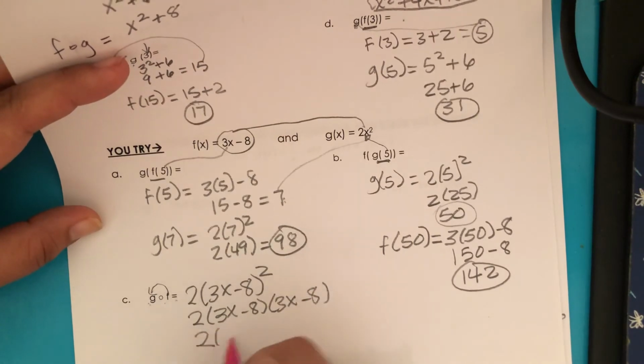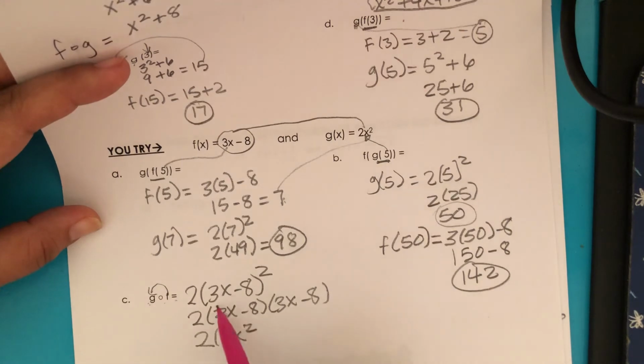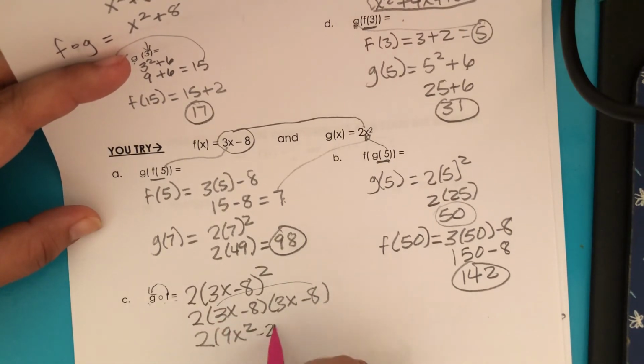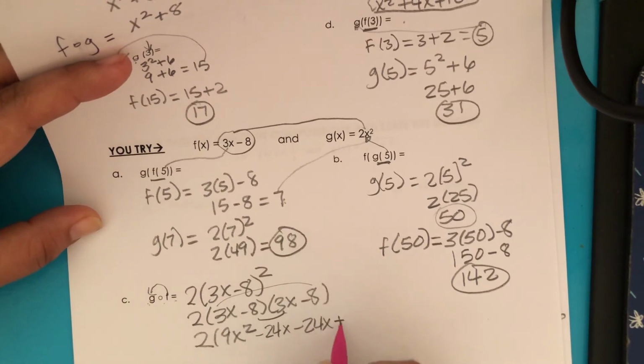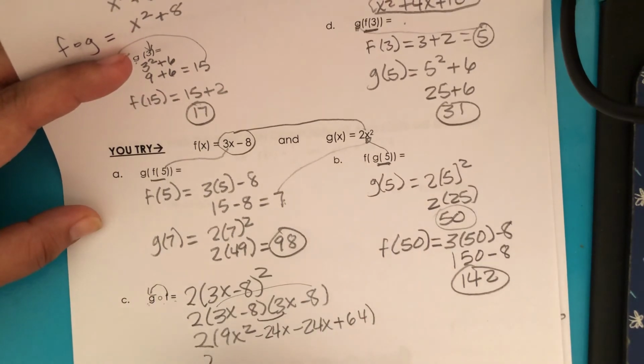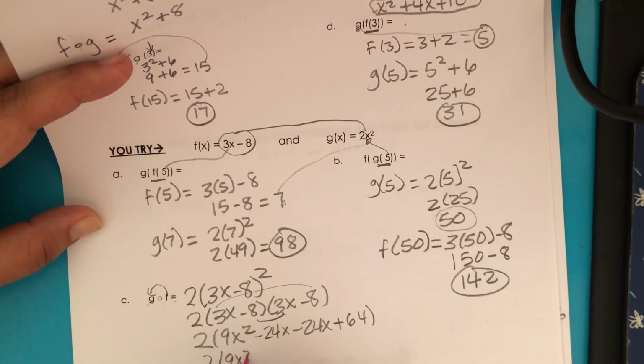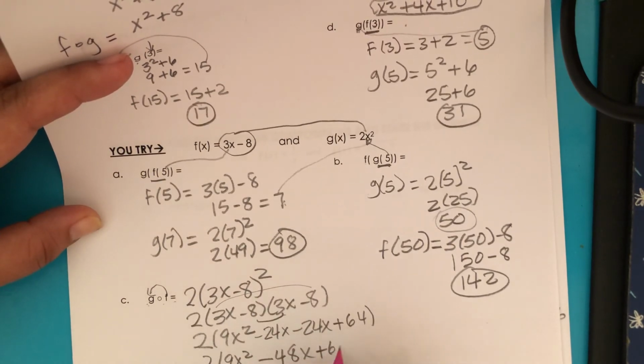So that's going to be 2 times 9x squared, and then 3 times negative 8 is a negative 24x. Negative 24x plus 64. So that's 2 times 9x squared minus 48x plus 64.